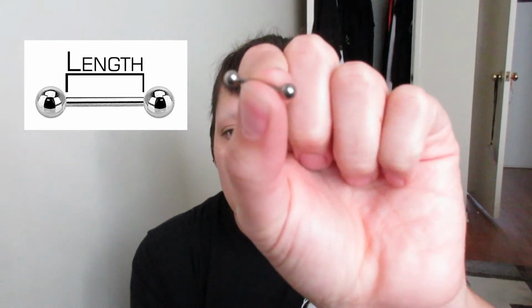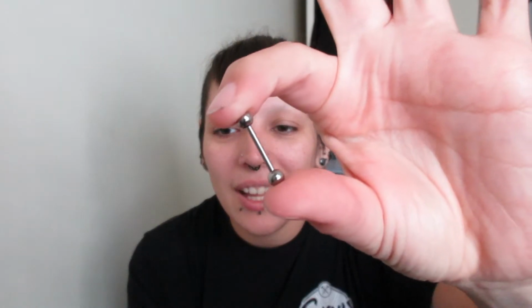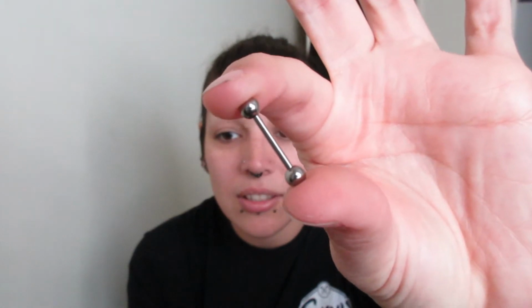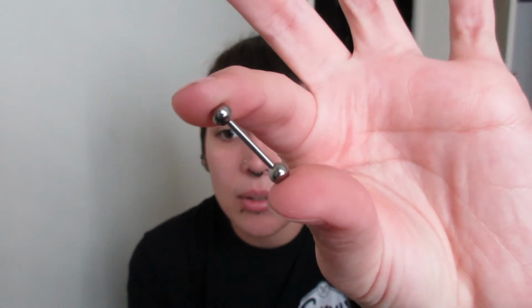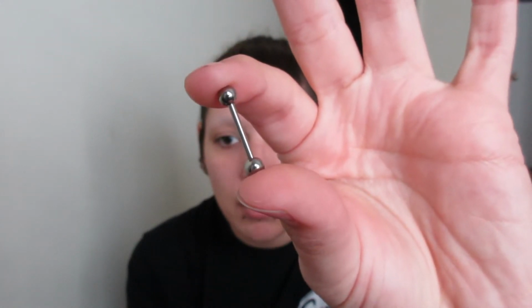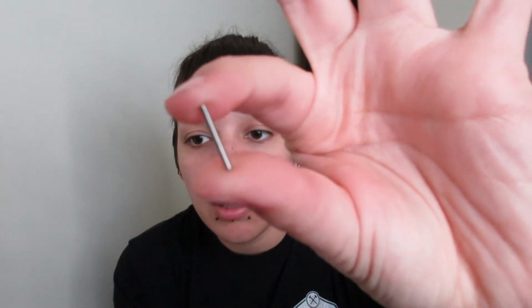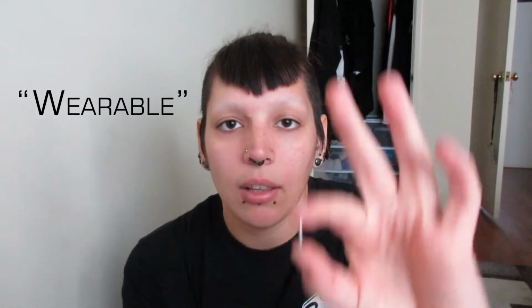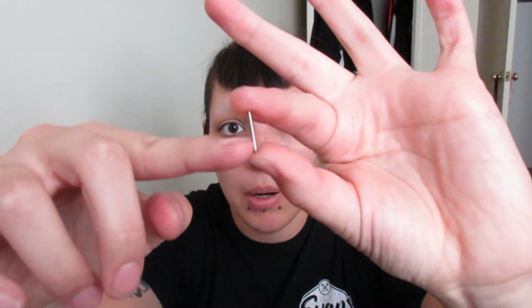And I have an example here of a barbell. Here's the piece of jewelry. We have a piece here that's a straight barbell and it has two balls on the end. And when we're measuring the length, we're measuring the length of the actual barbell, not including the balls. Here's one that's deconstructed. It's just the barbell length. And some people refer to this length as the wearable size. So when you're wearing the piece, you're wearing this. Your body part is filling this area in, and it's not including the balls on the end.